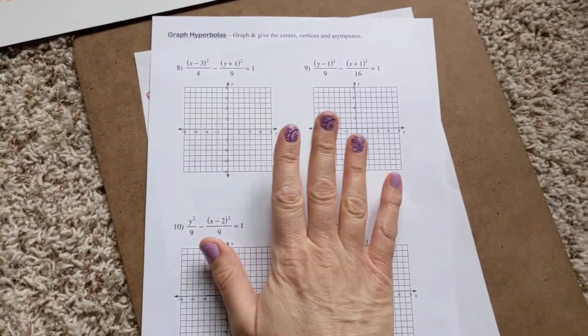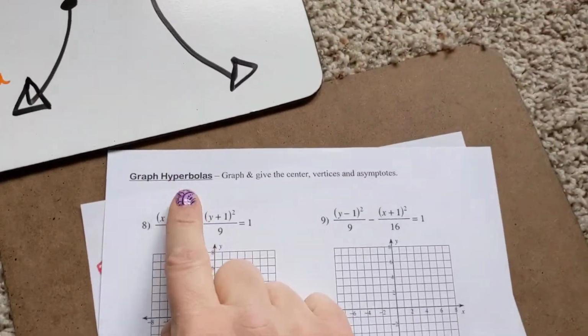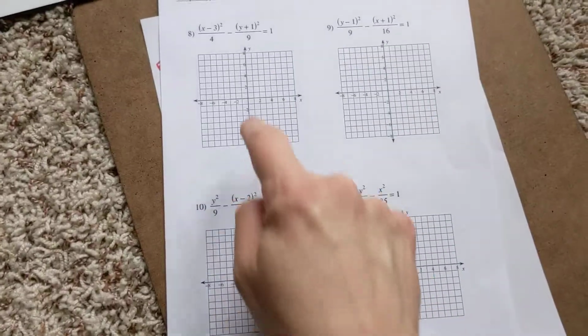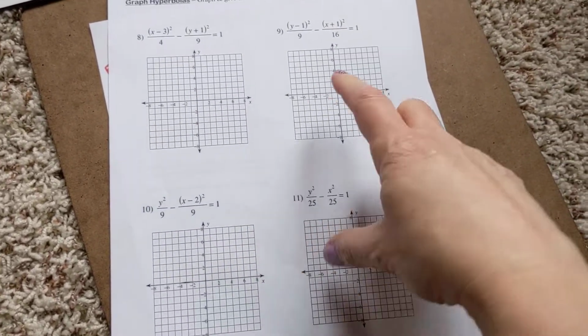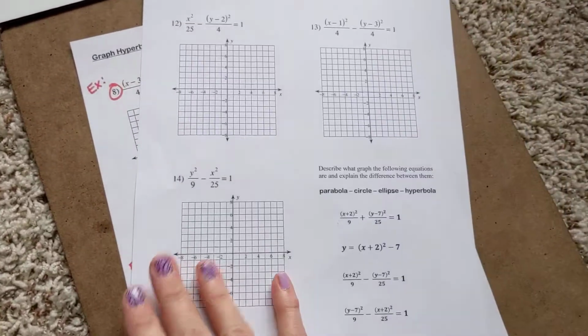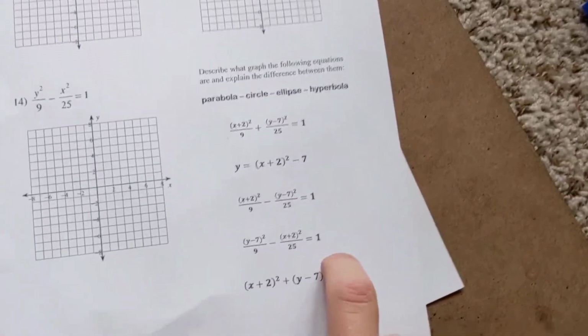Okay, so we're going to use the homework page that I gave you, graphing hyperbolas, and I'm doing these two as notes, and then your homework will be to do those two as well as the ones on the back, and then to answer this.